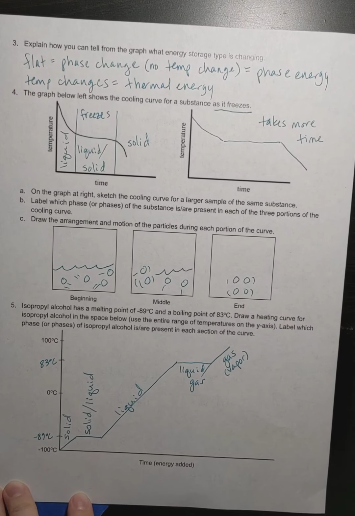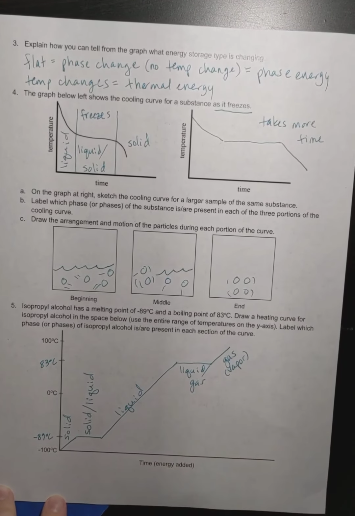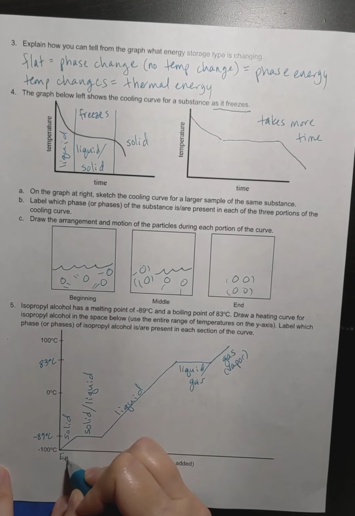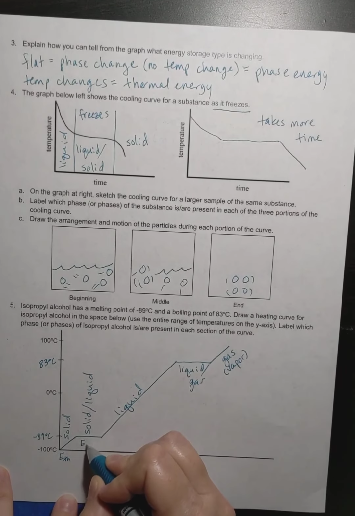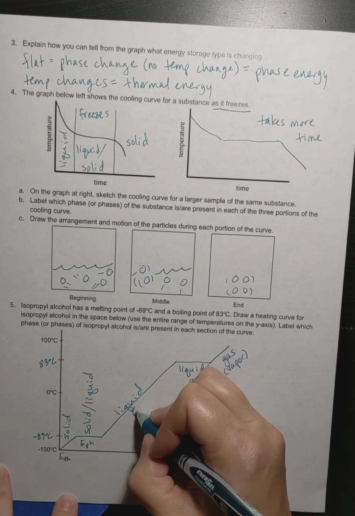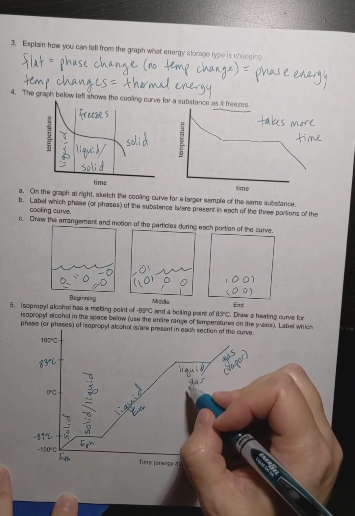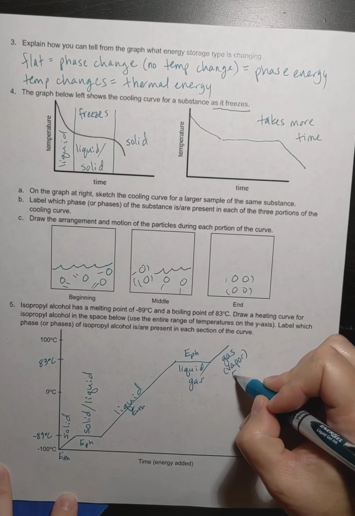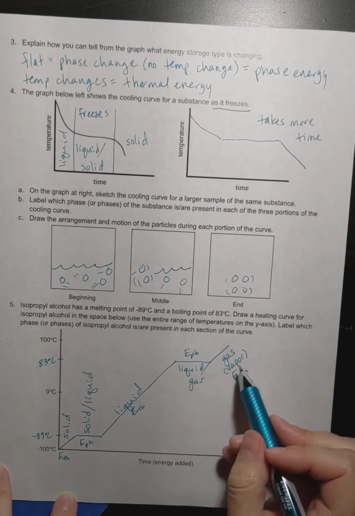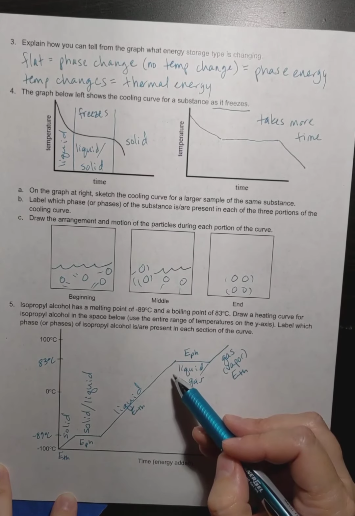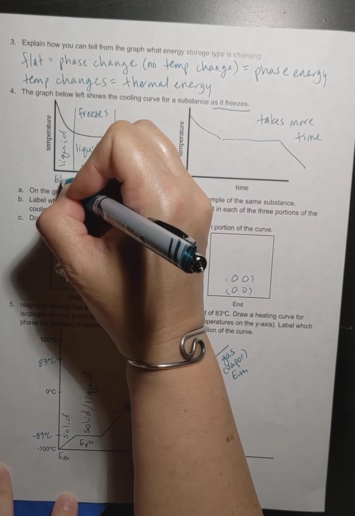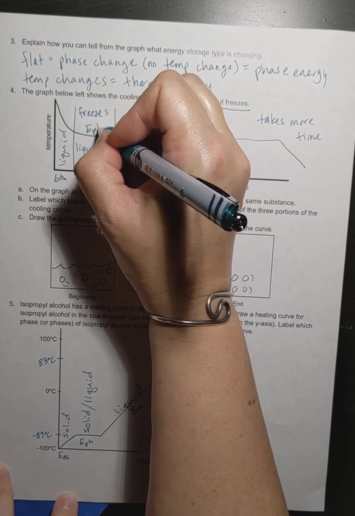And it did not ask necessarily what sort of energy was being produced or used or stored, but I will write that anyways. So over here it was ETH because it was heating. Here it's EPH because it's a phase change. Here it's ETH again because it's heating again. Here it's EPH again because it's a phase change. And then here it's ETH because it's heating. Remember, whenever it's flat, it's a phase change. Whenever the temperature is increasing or decreasing, as it was up here. In fact, let's label those two. So this is ETH, this is EPH, and this is ETH.